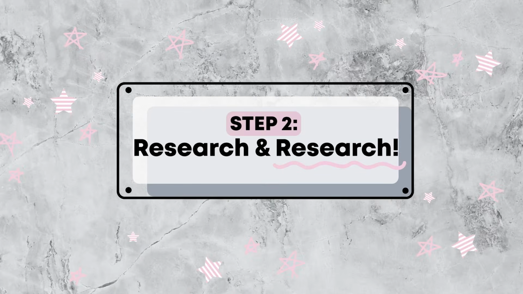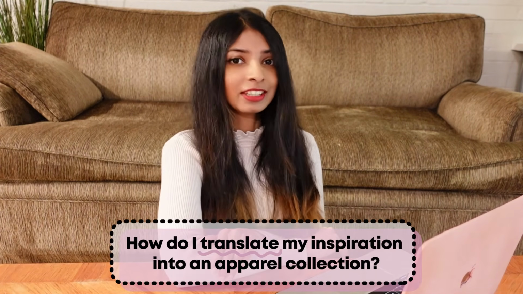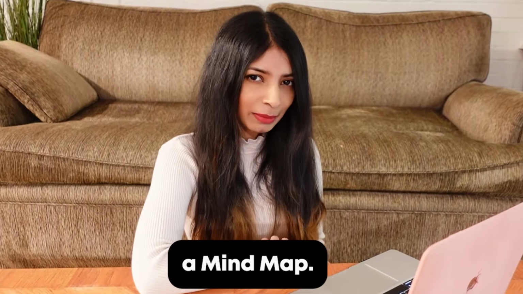So once you find your inspiration, step number 2 is to begin with research, where as designers, your only task is to find answers to the question, how do I translate my inspiration into an apparel collection? Now, there are many different ways of going about this question, but a simple and common tool that designers use to begin with is a mind map. A mind map will basically set the foundations of your entire research and allow you to build upwards from there. Let me show you how.